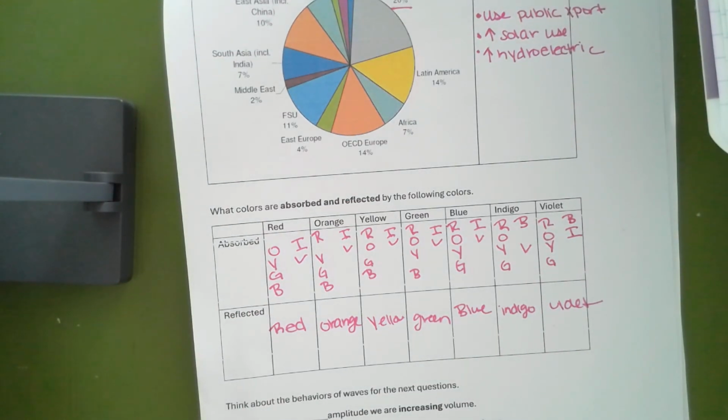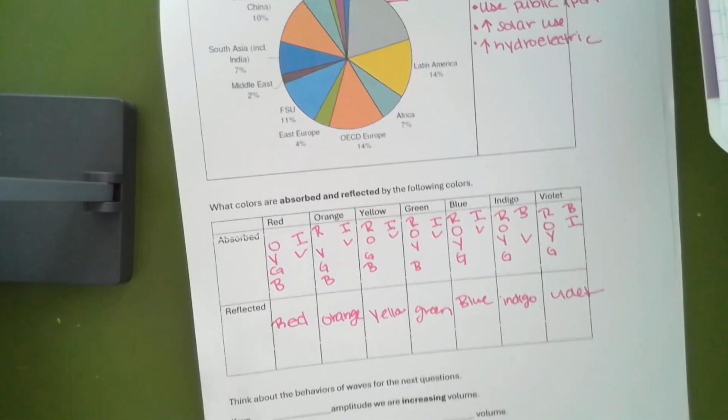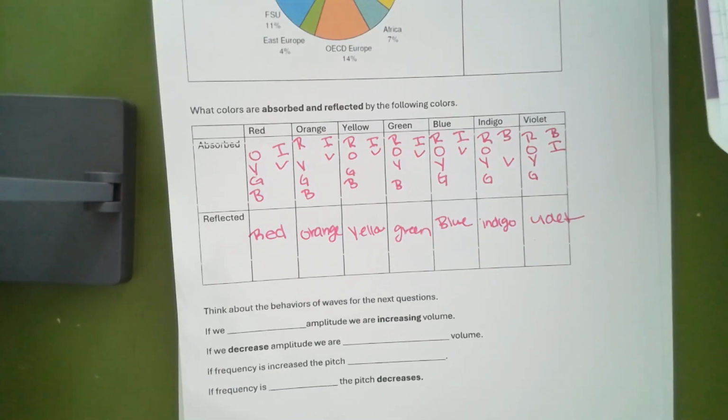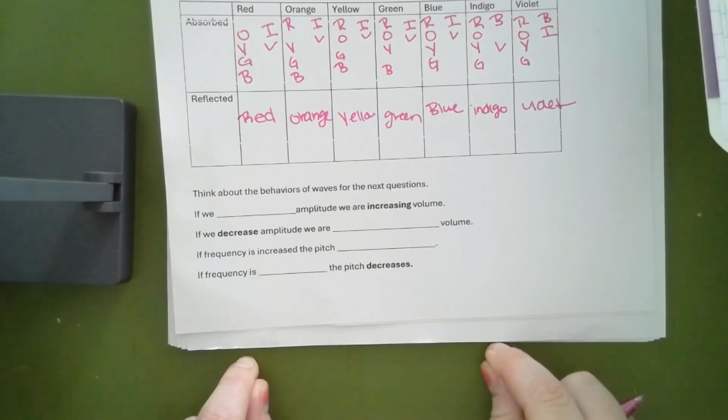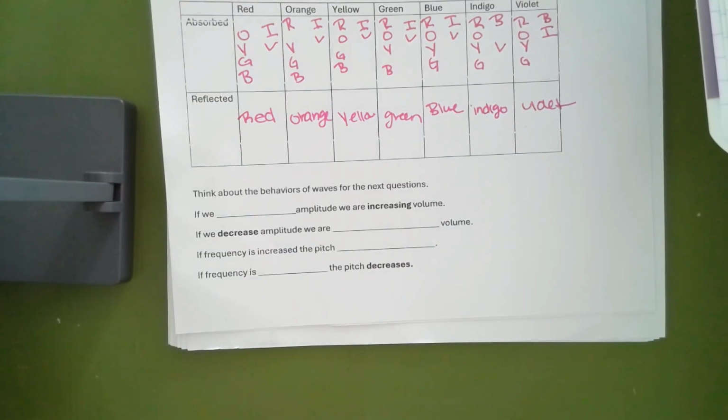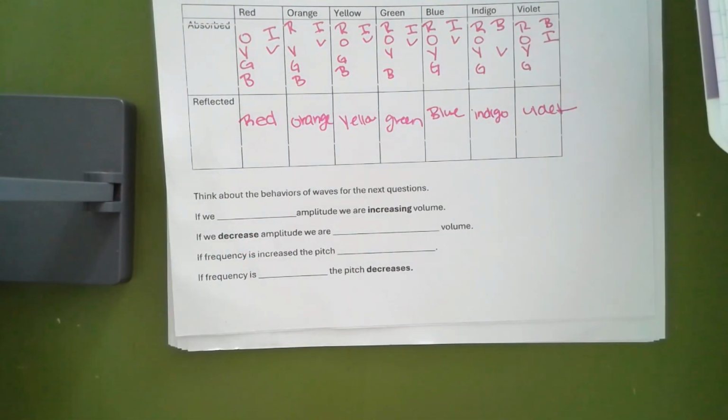Okay, do you see how I did that? Yes. Okay, remember that Roy G. Biv is the rainbow's government name. Roy G. Biv. It's the rainbow's government name in order. All right, we think about the behaviors of waves for the next questions.